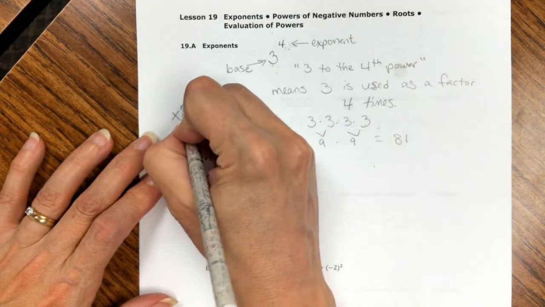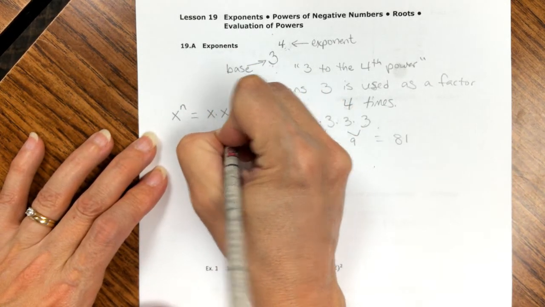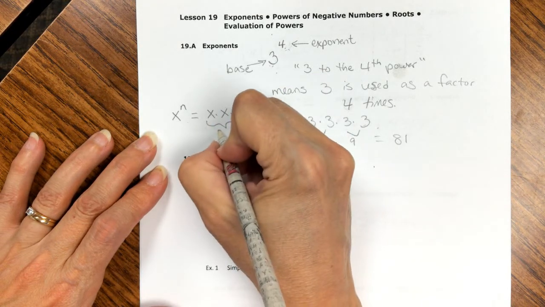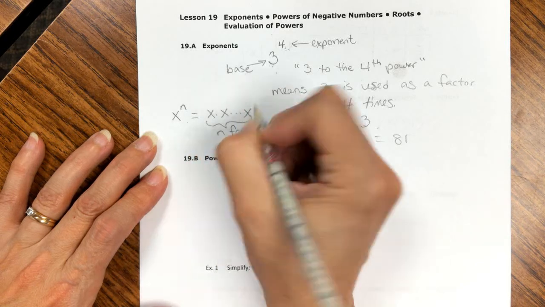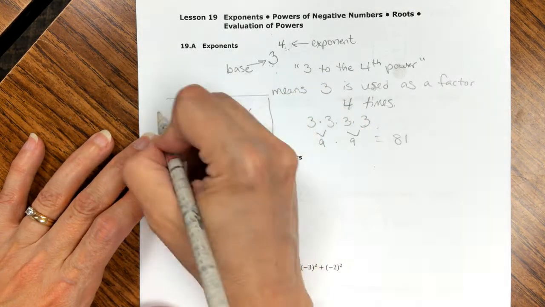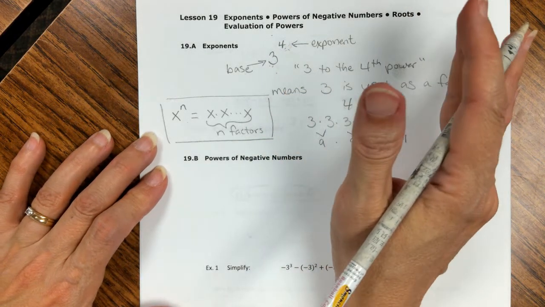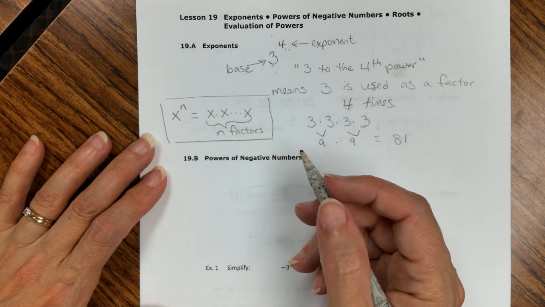x to the nth power means you're multiplying x n times. So this is the general version of that. 3 to the 4th was a specific example to show you how it works. That's all for Part A.